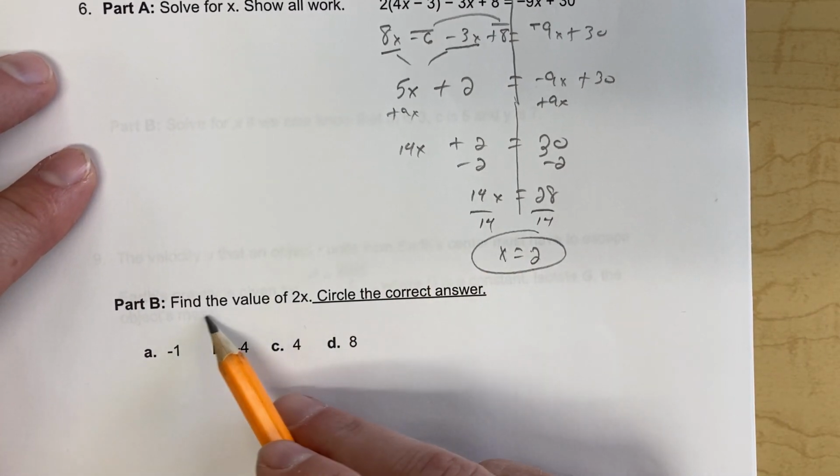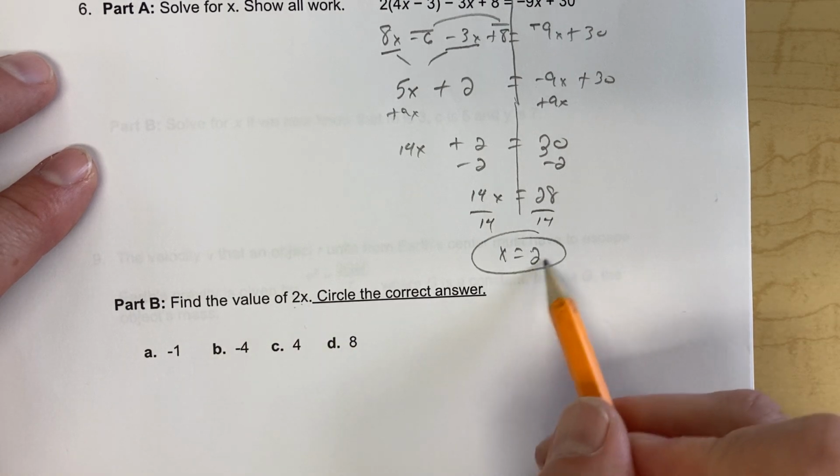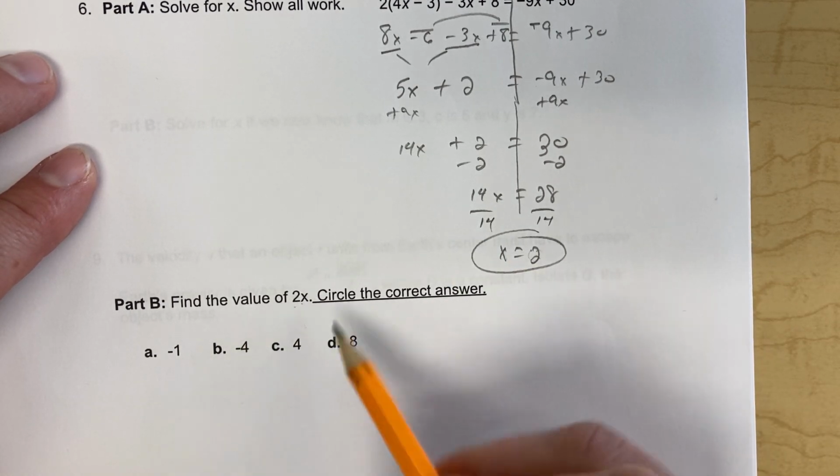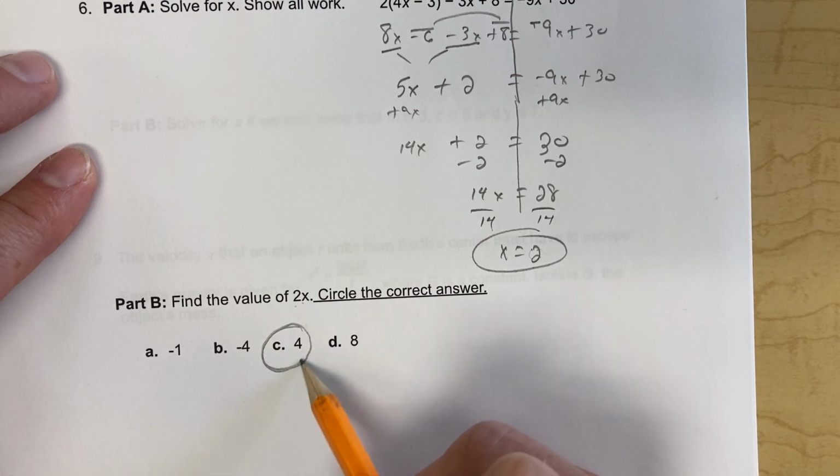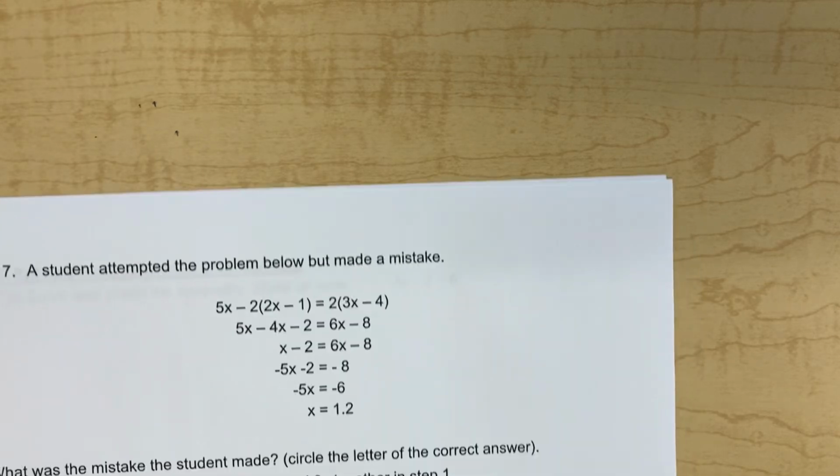Then this question is, can you find the value of 2 times x? In other words, you know x is 2, so it would be double that. 2 times 2 would give us 4. Right. So yeah, not too bad there.